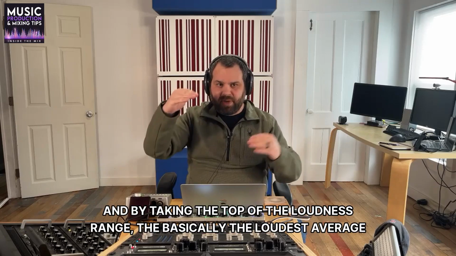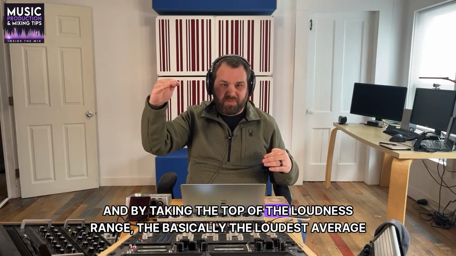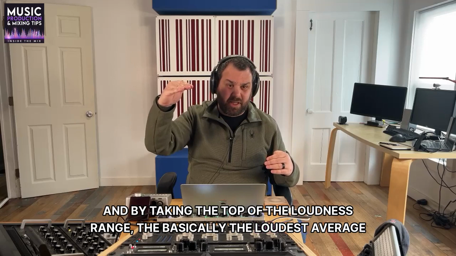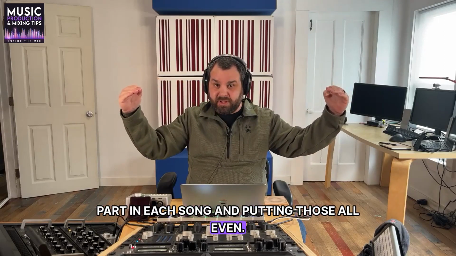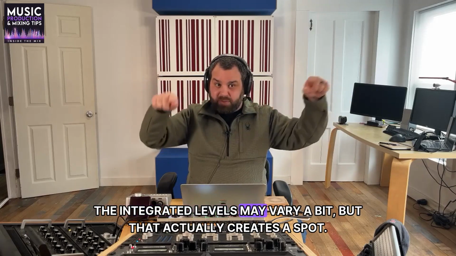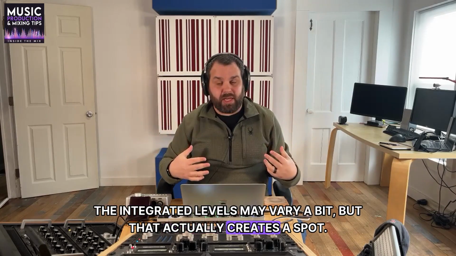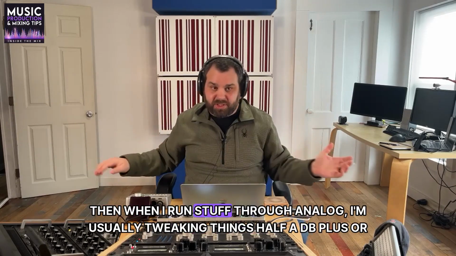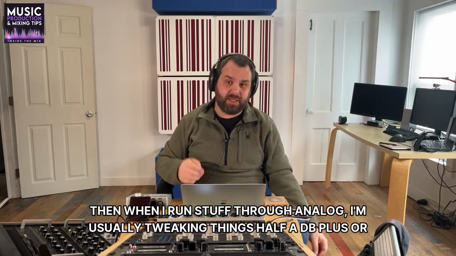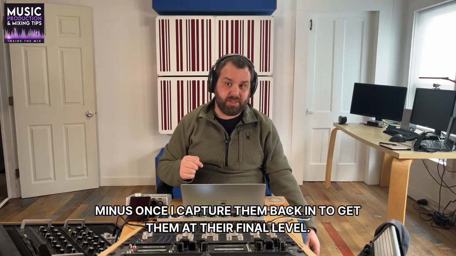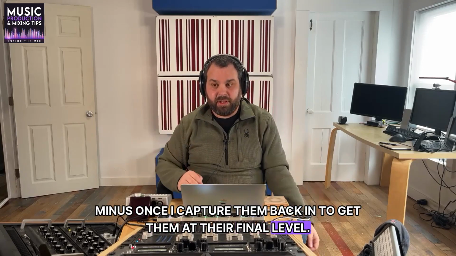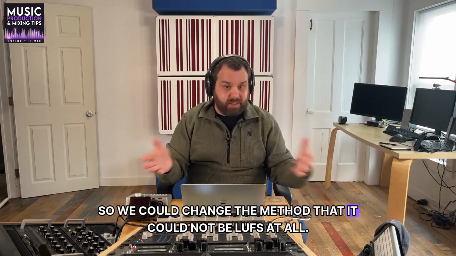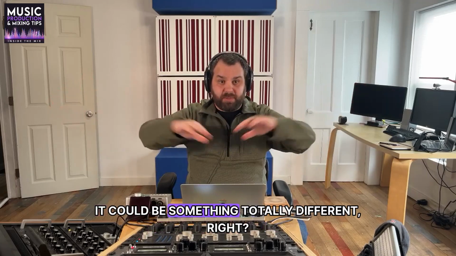And by taking the top of the loudness range, basically the loudest average part in each song and putting those all even, the integrated levels may vary a bit, but that actually creates a spot. Then when I run stuff through analog, I'm usually tweaking things half a dB plus or minus once I capture them back in to get them at their final level. So we could change the method. It could not be LUFS at all. It could be something totally different, right?